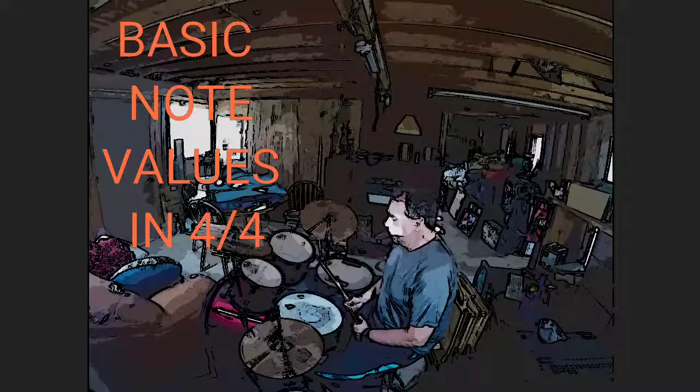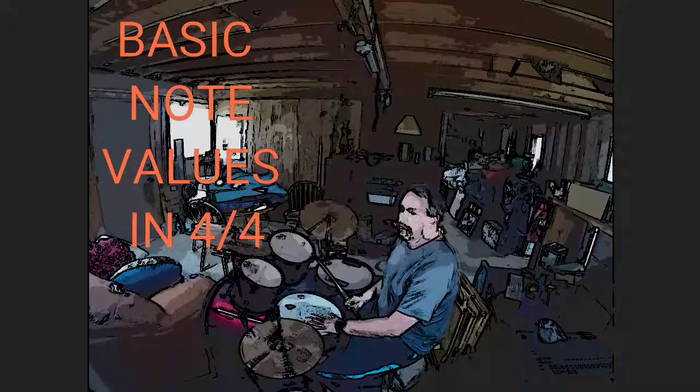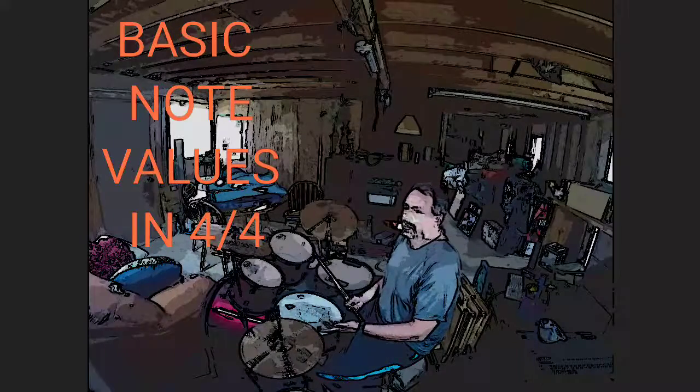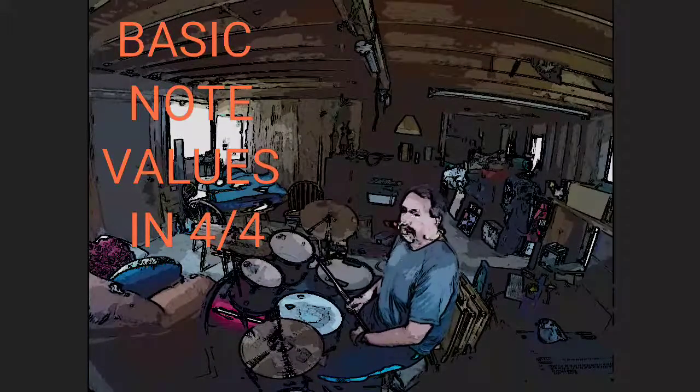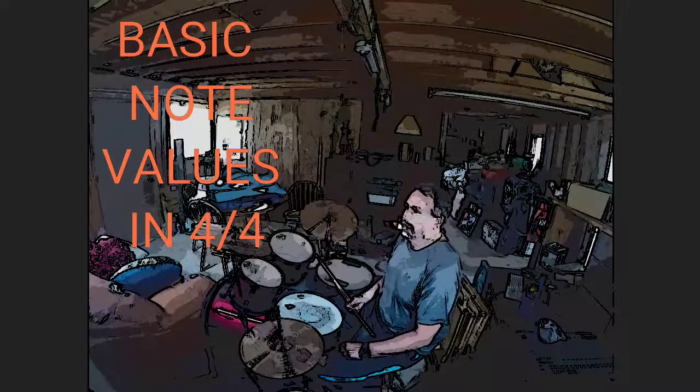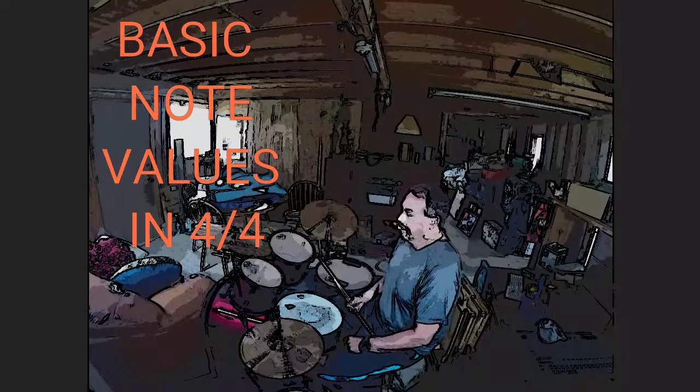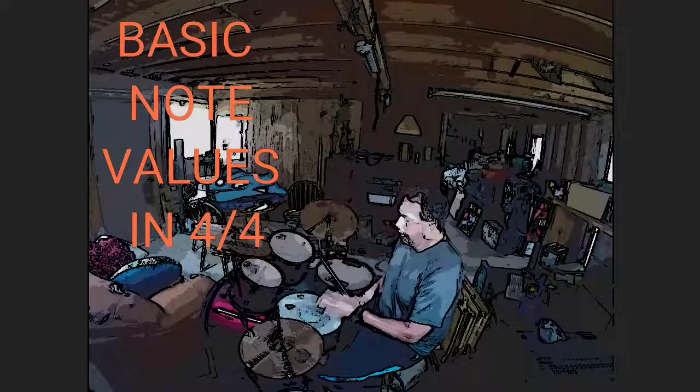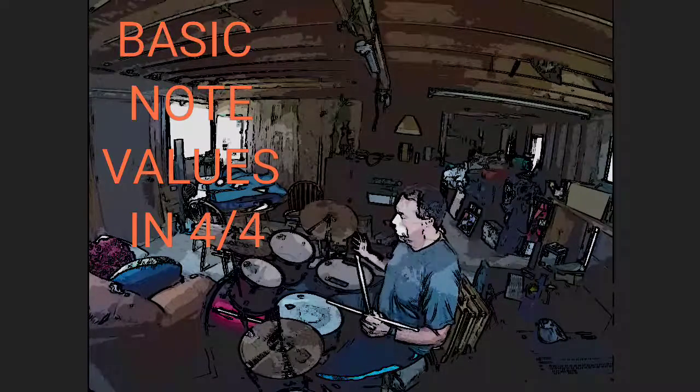The basic rudiments are the ones you really want to be working on. Like when I first started drums, all I played was a snare drum. That's it for a year, I think probably a year. Then after that, I got the bass drum and the hi-hat, and I worked with that. And then after that, I got the whole drum set.